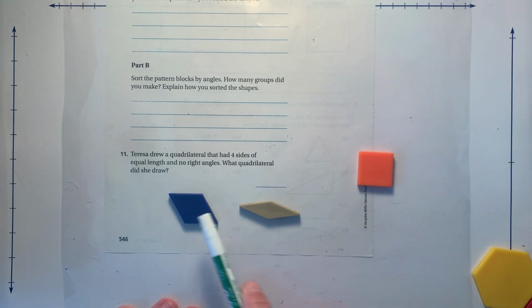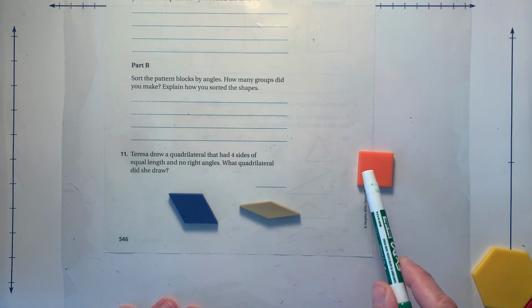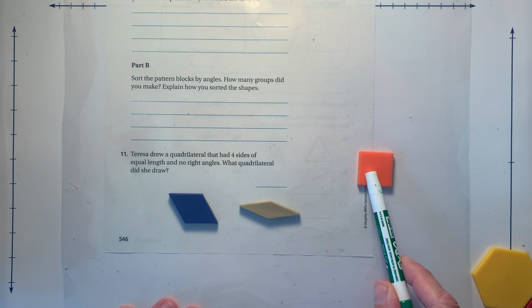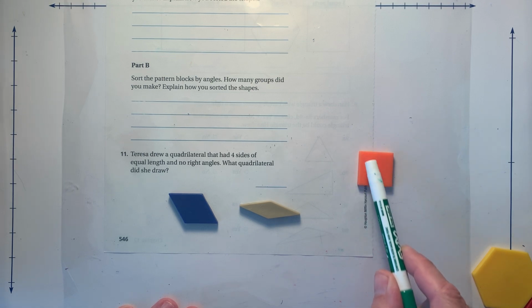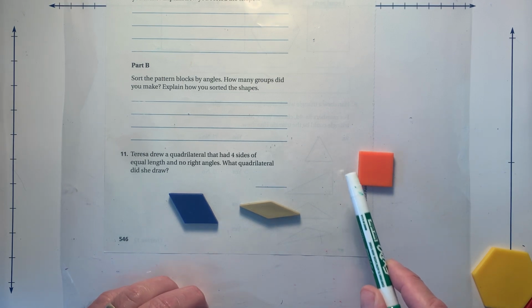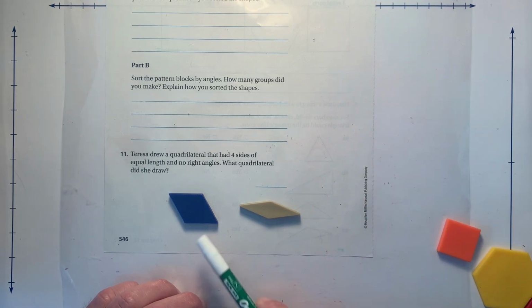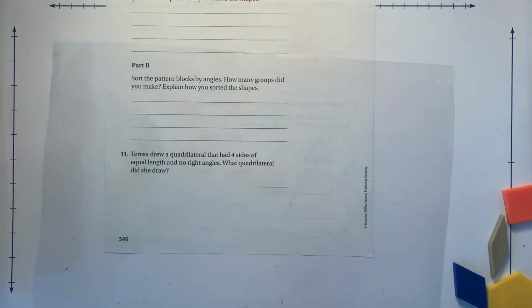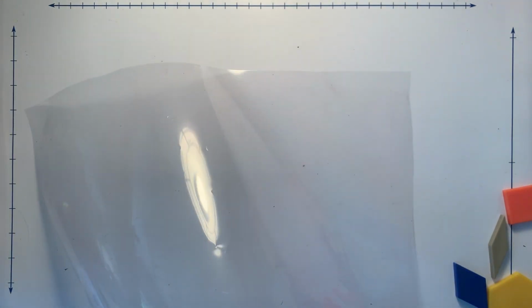What is the difference between these 2 shapes and this shape? They all have the same length sides, but in this case, these are rhombuses, and this is a square, which is a rhombus, but it is a special rhombus that has the right angles. So she drew a rhombus, specifically not a square. Okay, continuing on.